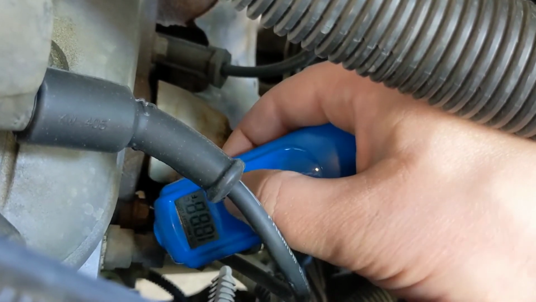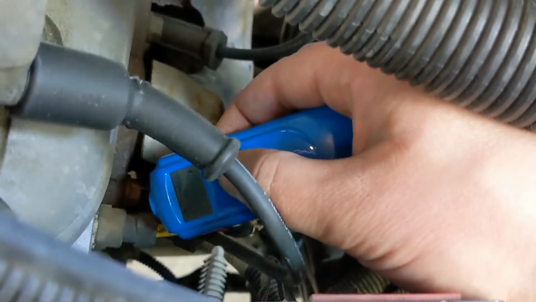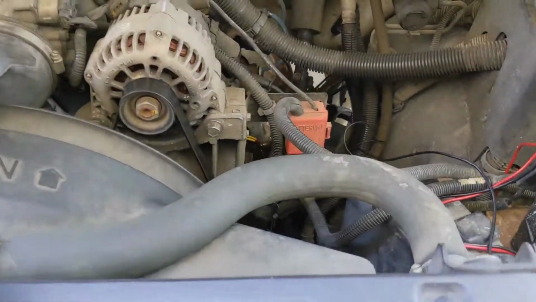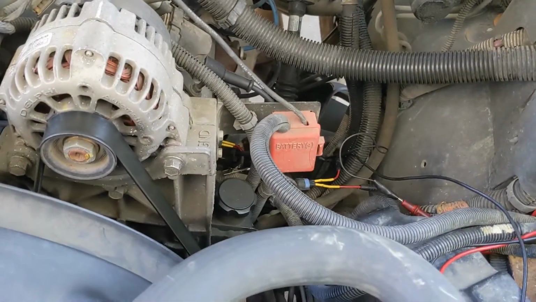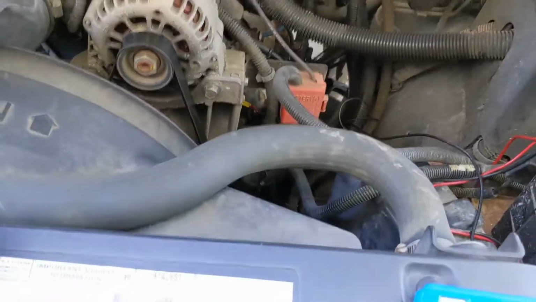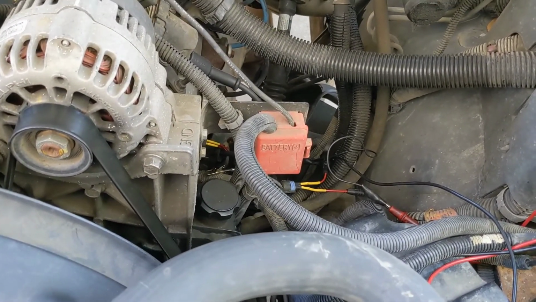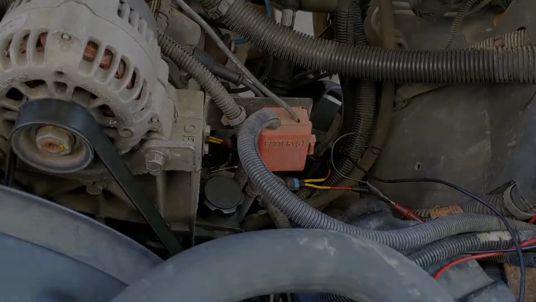What was that, 118? 116. We'll go with that. That sounds pretty close to what our sensor was reading in the scan tool. So we'll check against the chart here real quick and see what our resistance looks like.